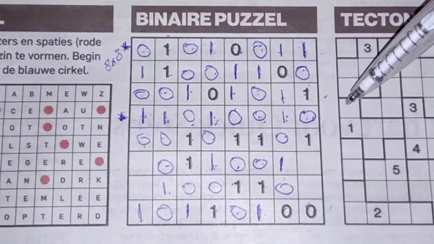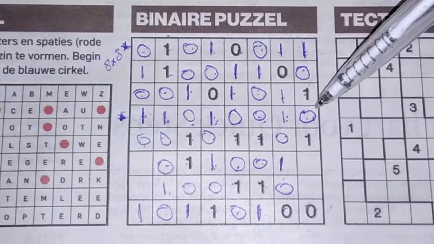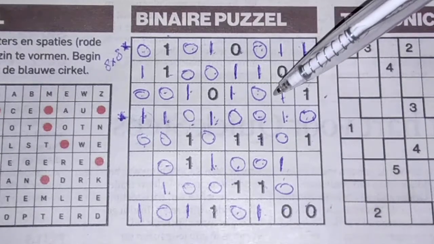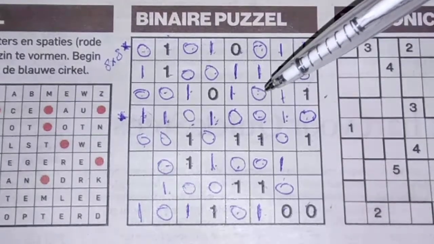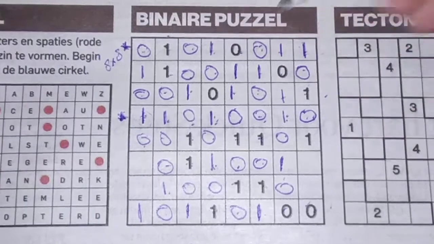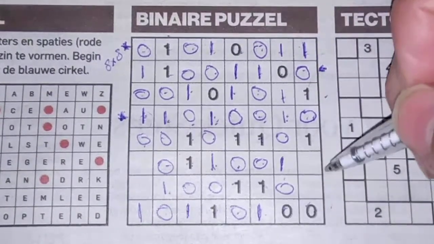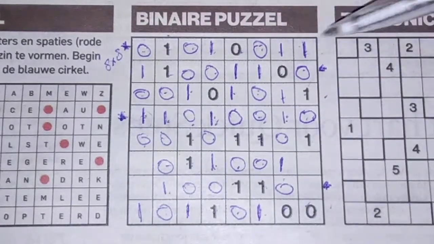Then we need to compare again. Let us. I think we need to compare with this second row and that one. Yes.